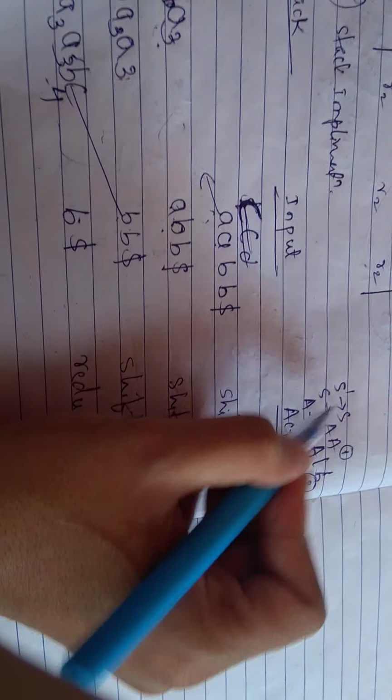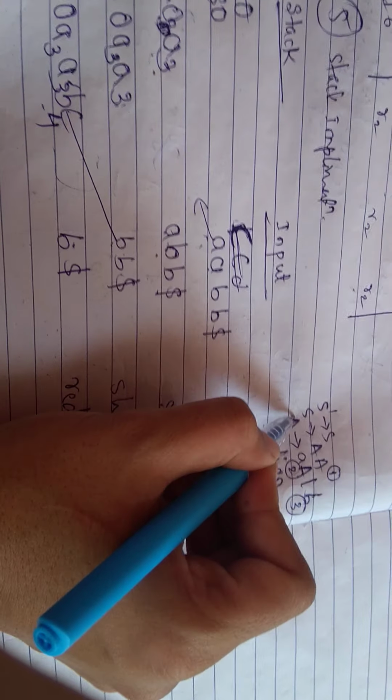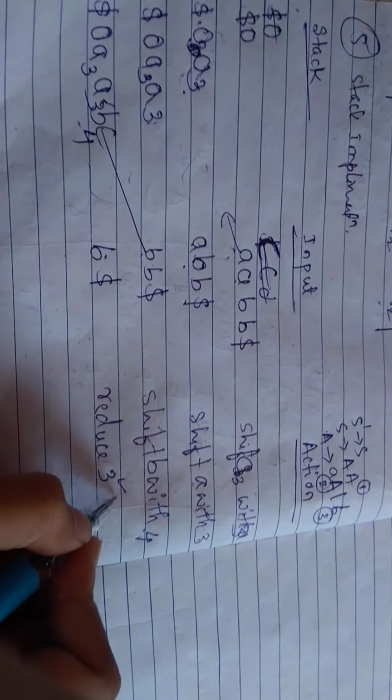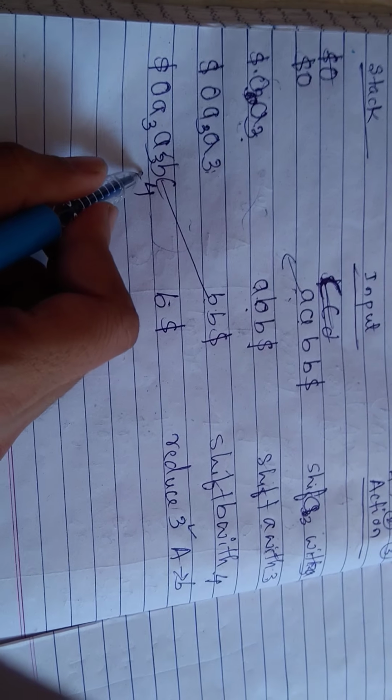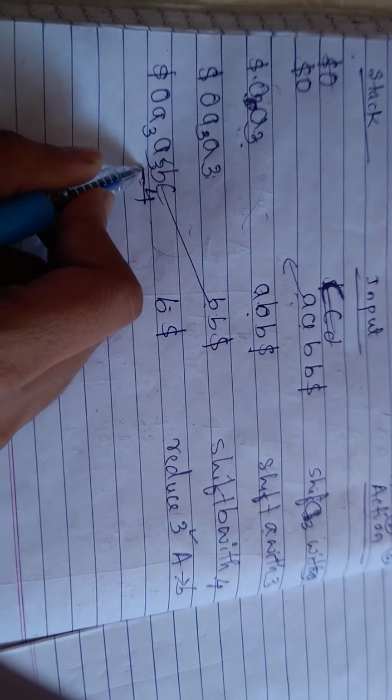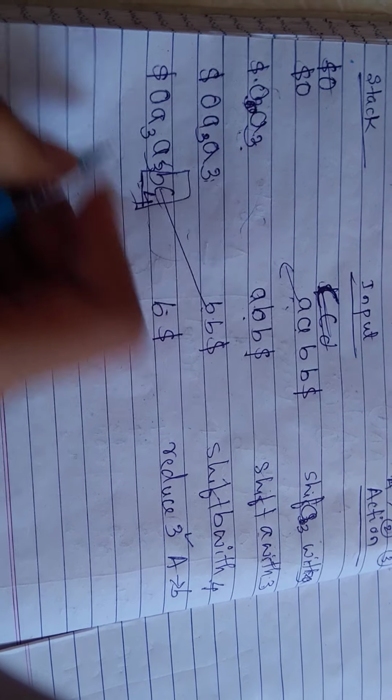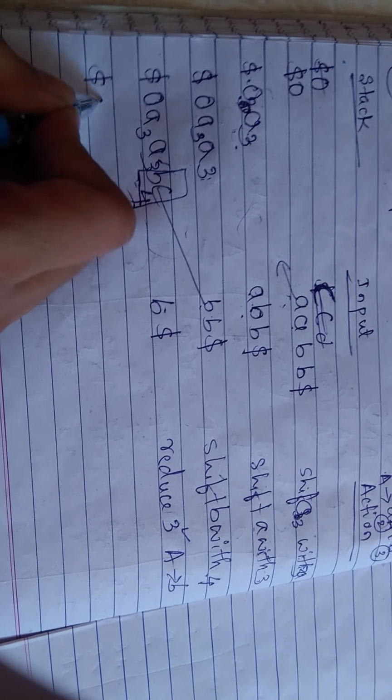What is the third numbered production? I wrote it here one more time. The third production is A tends to small b. It means this particular b is reduced to a capital A. So now how will I write?